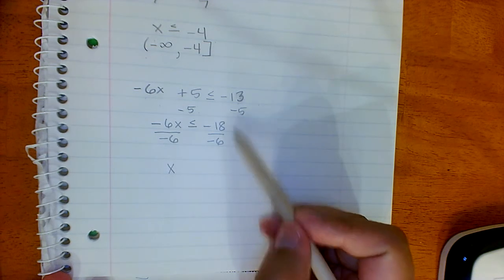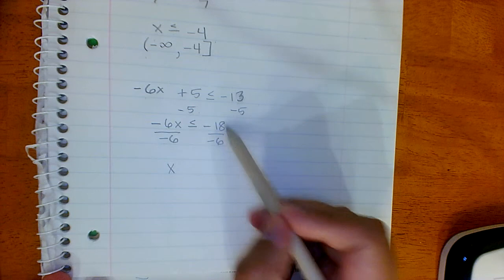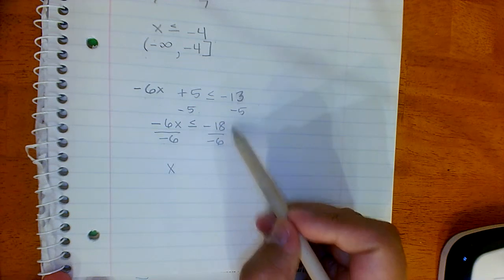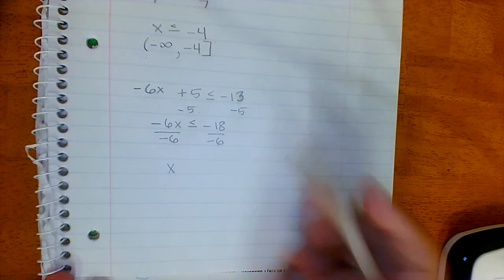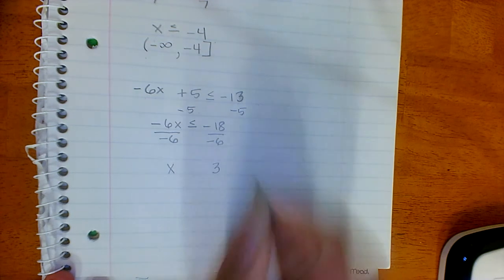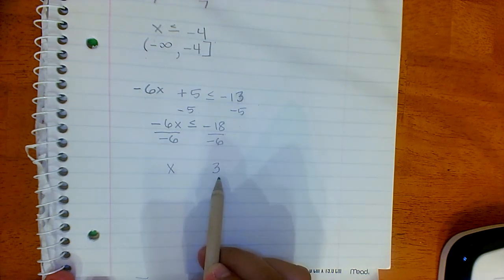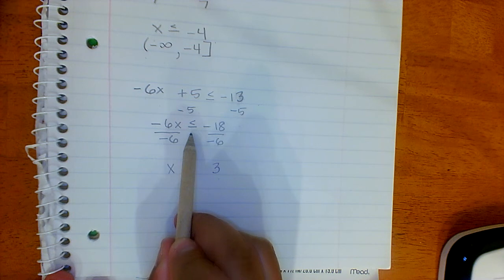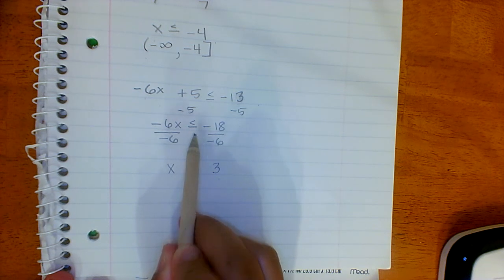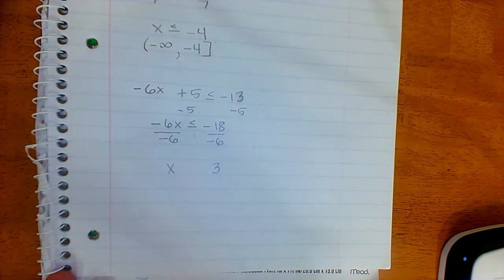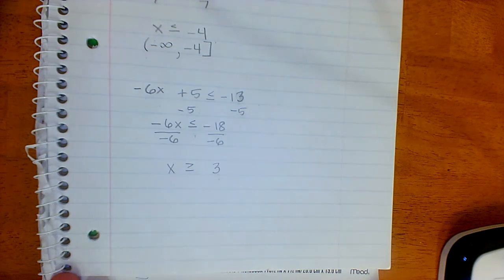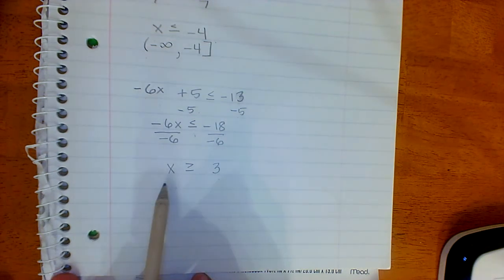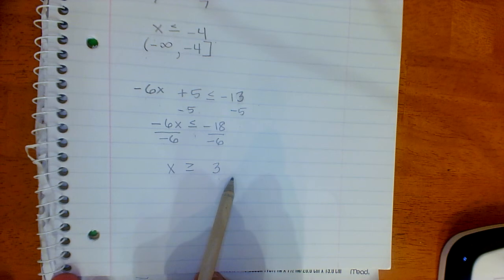The numbers over here, negative 18 divided by negative 6, again this makes the whole value right here opposite, so it's no longer going to be a negative value, it's going to be a positive value. I get a positive 3. And these guys change to their opposites, which means I also have to change my inequality symbol to its opposite. And so it's no longer going to say less than or equal to, it's going to say greater than or equal to. So my solution here is that x is going to be greater than or equal to 3.